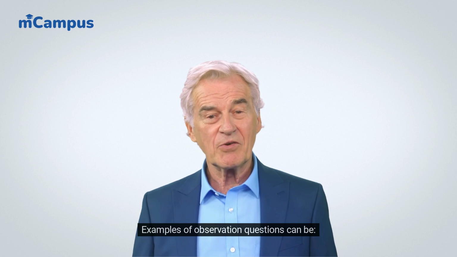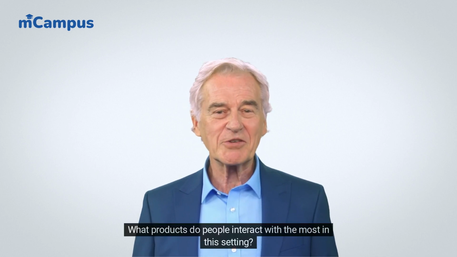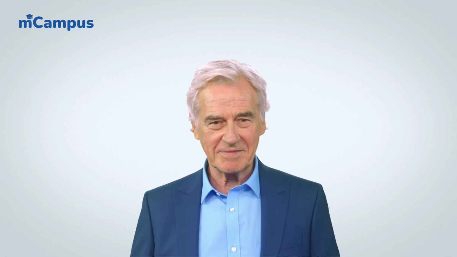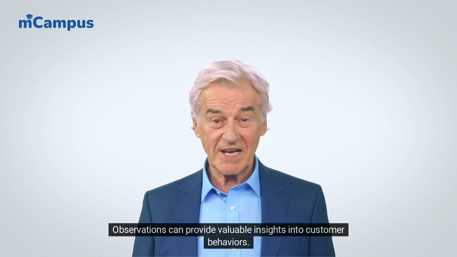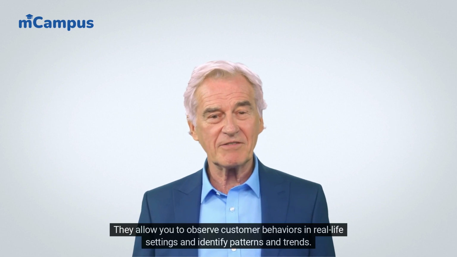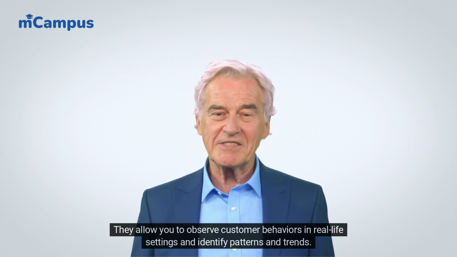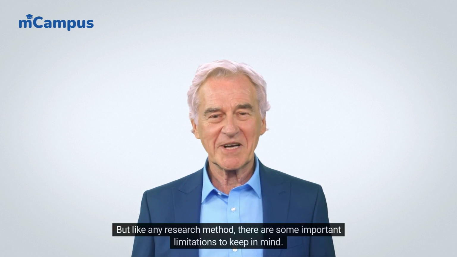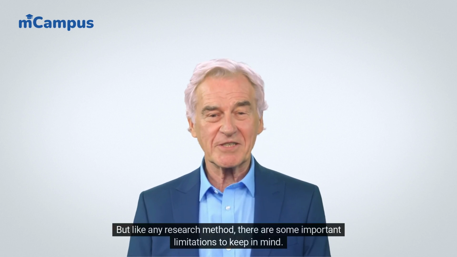Examples of observation questions can be: 1. What products do people interact with the most in this setting? 2. What are the key factors that influence their behaviors? Observations can provide valuable insights into customer behaviors. They allow you to observe customer behaviors in real-life settings and identify patterns and trends. But like any research method, there are some important limitations to keep in mind.